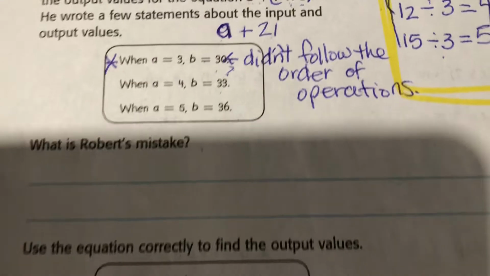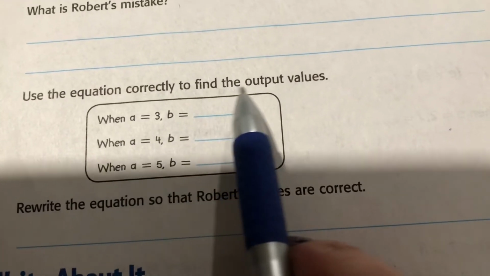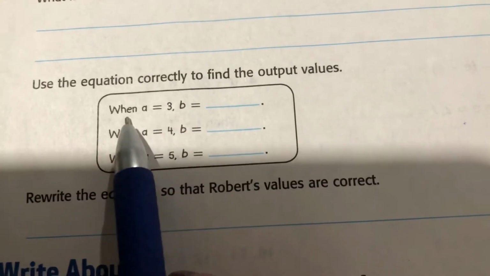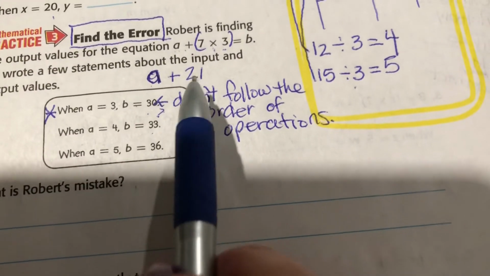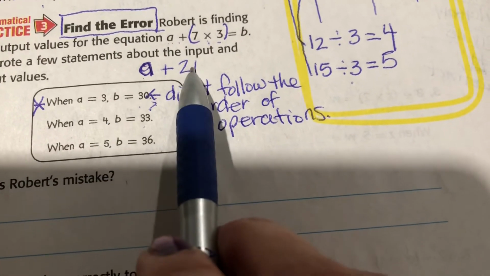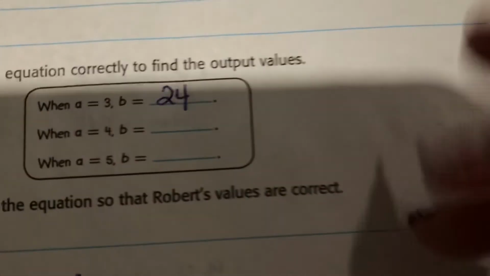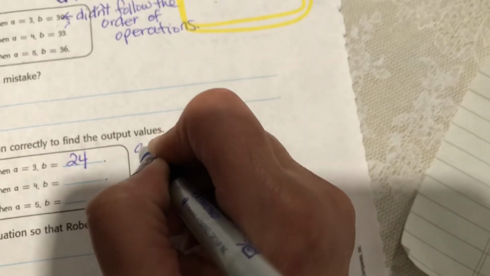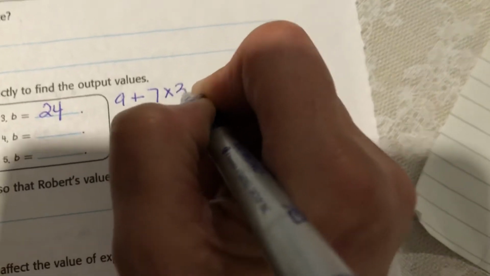All right, so what is Robert's mistake? Use the equation correctly to find the output values. When A equals 3, B would equal, what did we say? 21 plus 3, 21, 22, 23, 24. This would be 24. Okay, because why? Again, A plus 7 times 3.